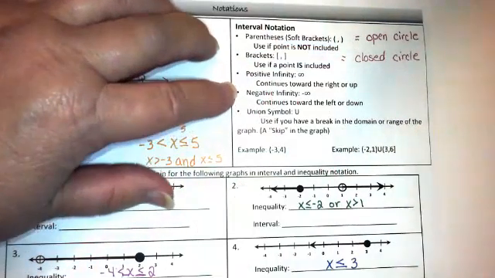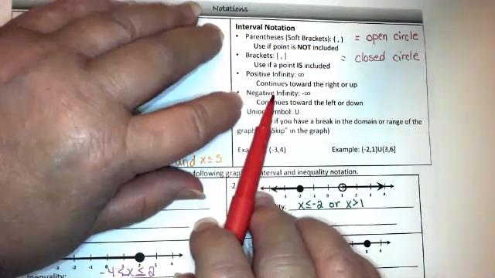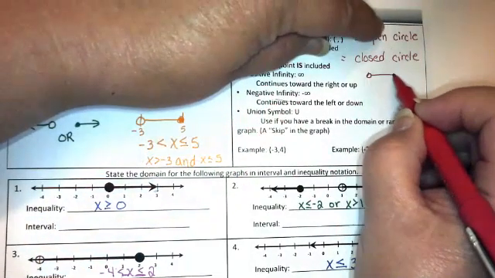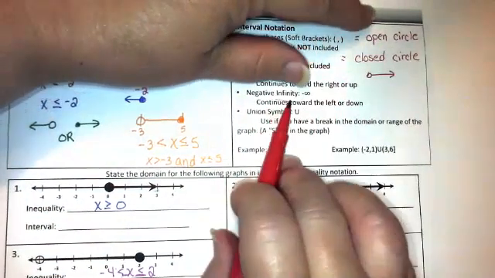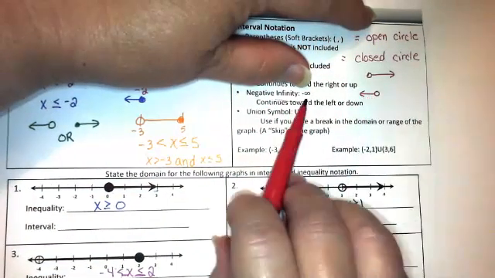Now, instead of just going x is less than something, we use infinity and negative infinity. So positive infinity would be if the arrow's pointing to the right and it goes on forever. Negative infinity would be if it's pointing to the left and goes on forever.